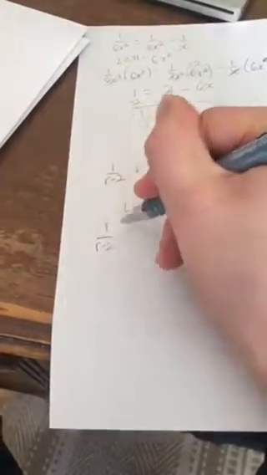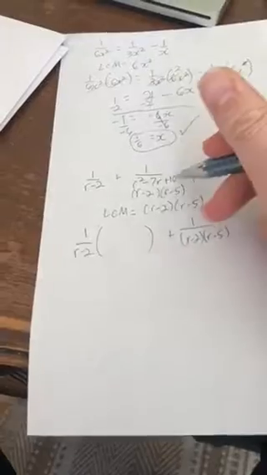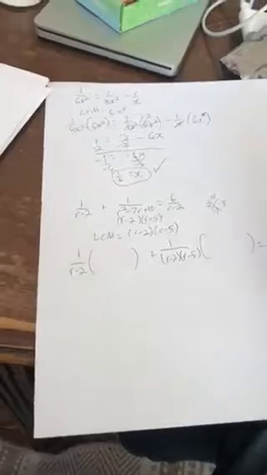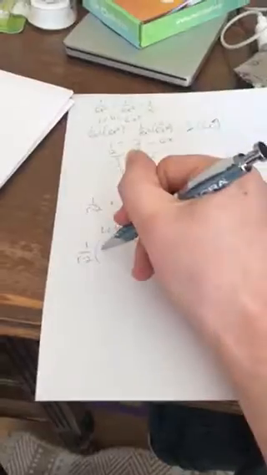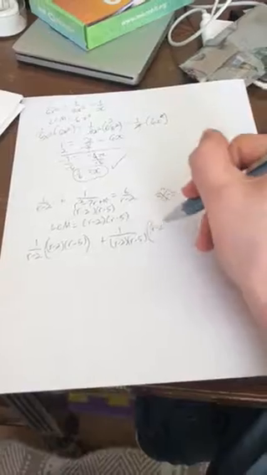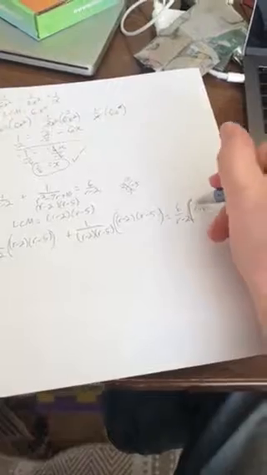1 over R minus 2, and I'm going to write a larger parentheses, plus 1 over R minus 2 and R minus 5, replacing that denominator with that, large parentheses, and then equals 6 over R minus 2 and a larger parentheses. So what goes in those parentheses? That business, your lowest common multiple. R minus 2, R minus 5 in each.